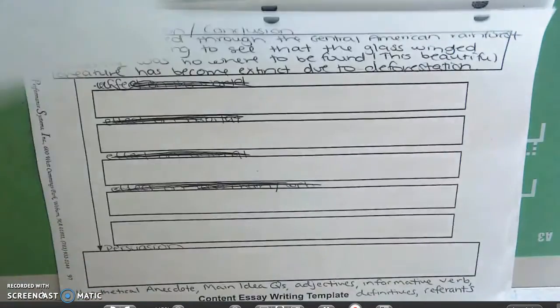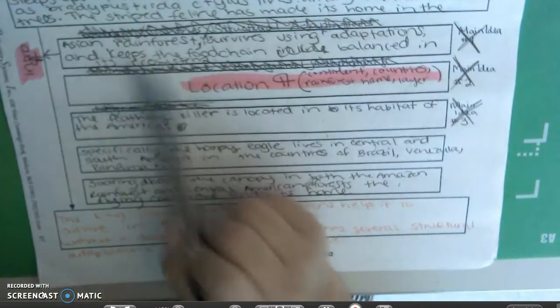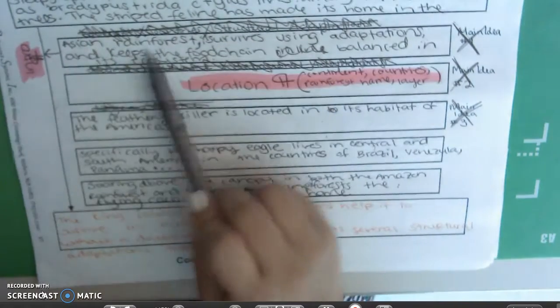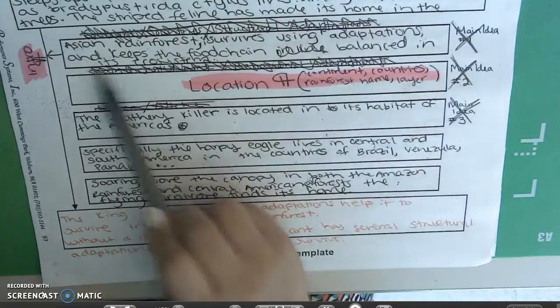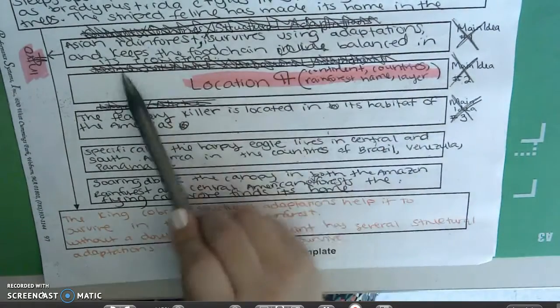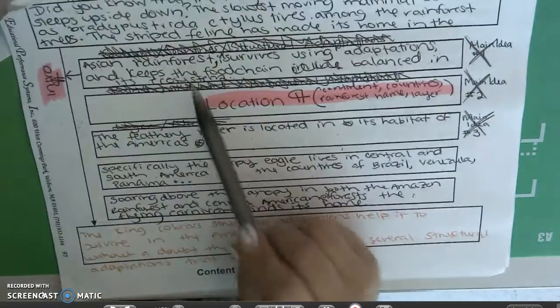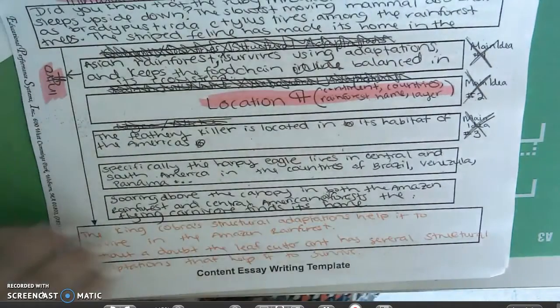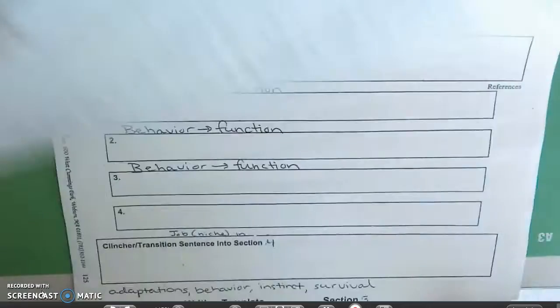I'm going to actually go back to my main idea paragraph and see what I used as a topic sentence. The striped feline has made its home in the Asian rainforest, survives using adaptation, and keeps the food chain balanced in its ecosystem. So that's how I said that. So now I need to restate that. And that was about the Bengal tiger that actually Chase is using.